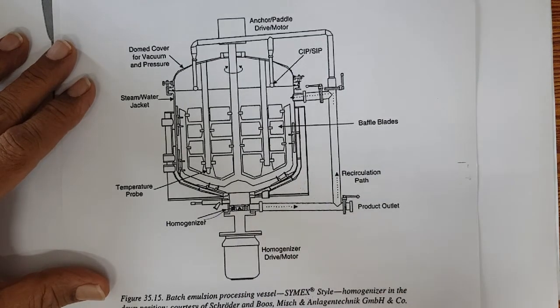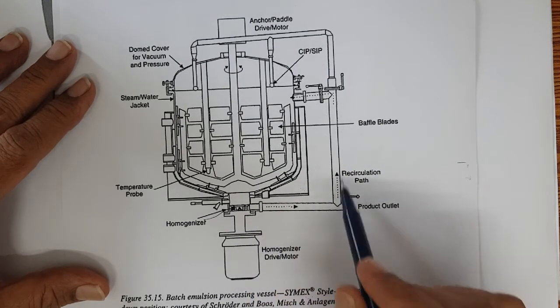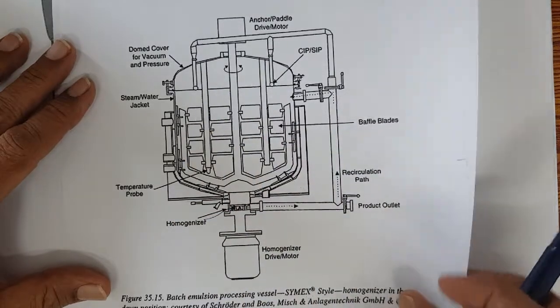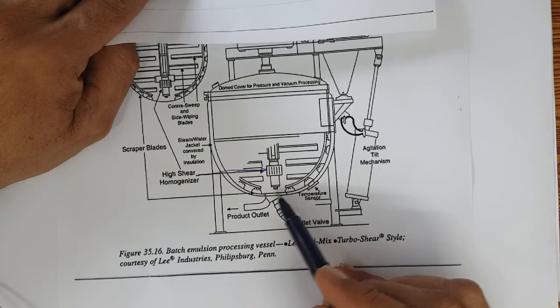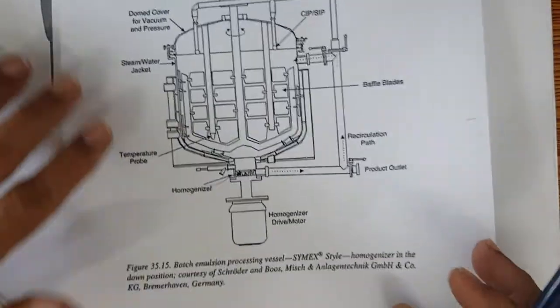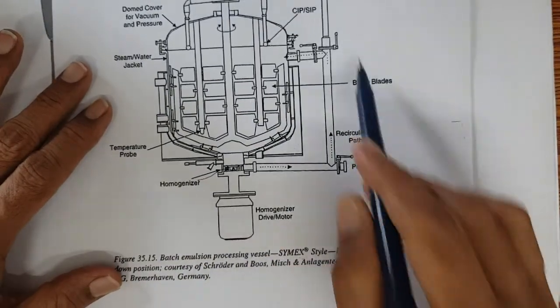It's all a factory model. This is called the online homogenization, and this is the batch homogenization. It's an inbuilt homogenizer here. Here it's an online homogenizer.